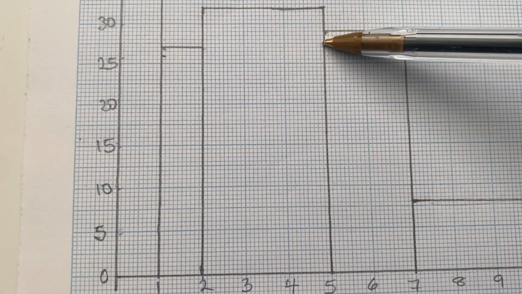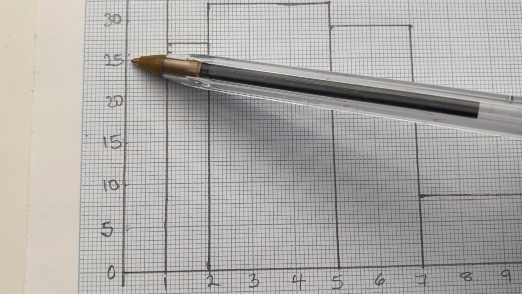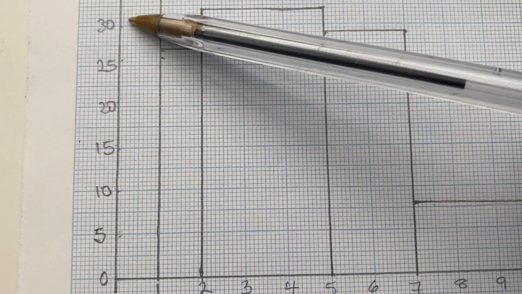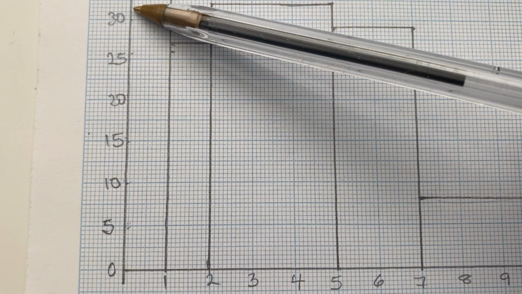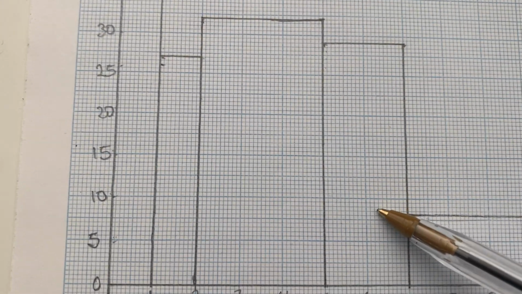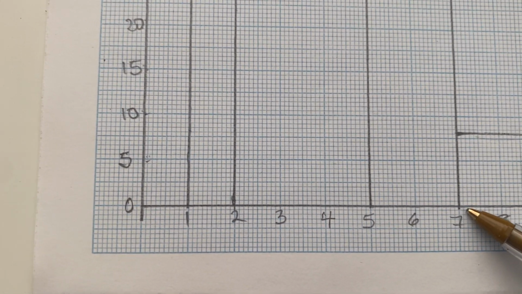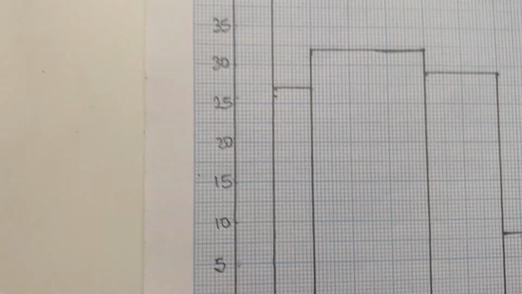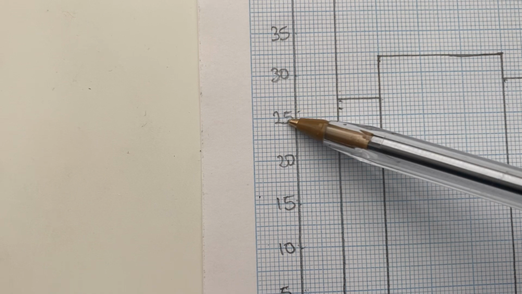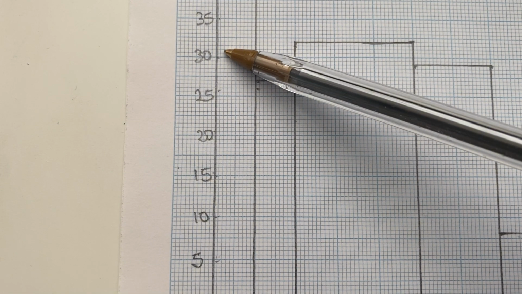Okay, so 31, 32. On the y-axis, each step is 26, 31 here, 32. So we've done this one. Okay, the fourth one, 5 to 7, our frequency density is 29. So 29 there. So 25, okay, that's 30.